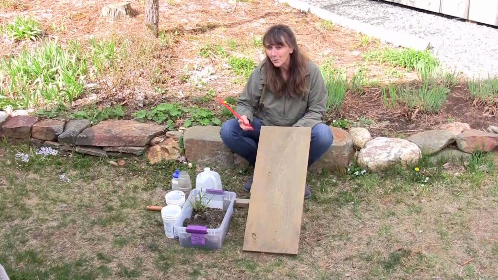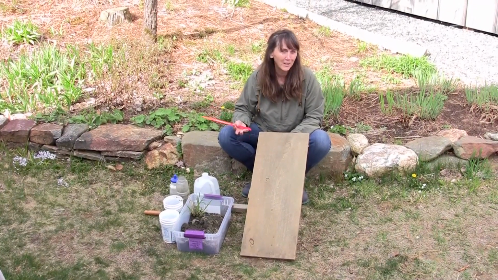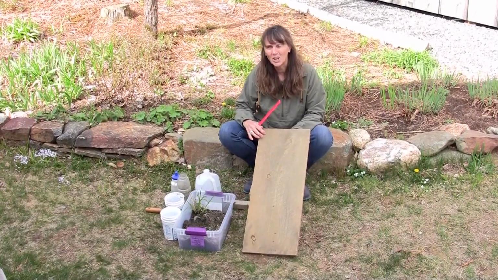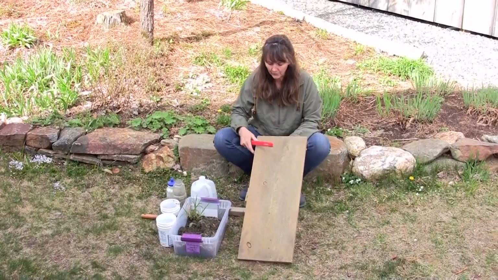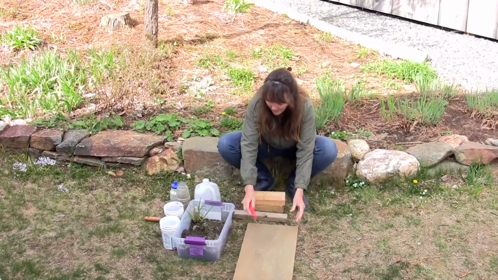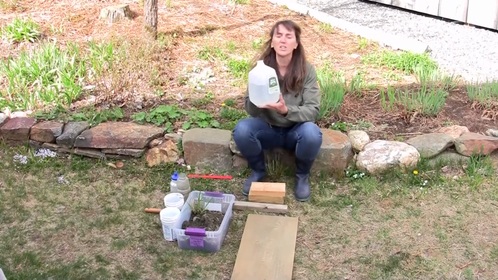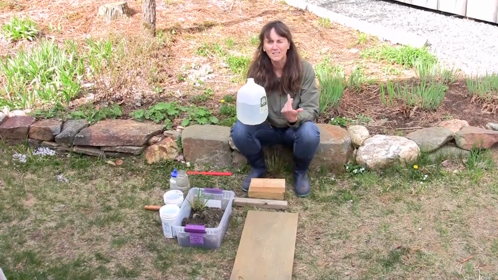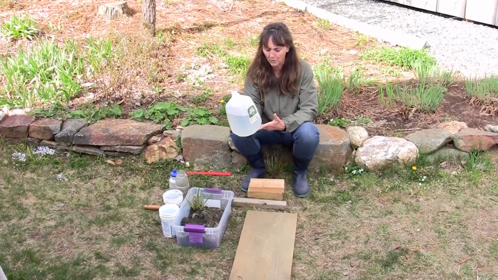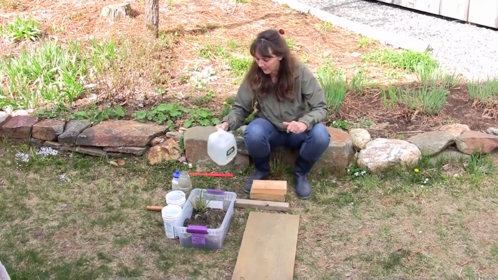Or maybe a piece of cardboard or even a piece of bark. Get creative, but you're going to need to build on something. So some kind of a surface for that. And then you will need some water. So I just filled up a gallon jug at the spigot outside my house. So you could do that. Maybe you set this up right by your spigot.